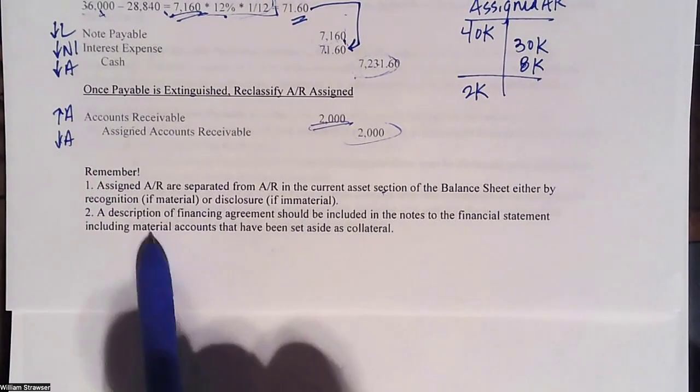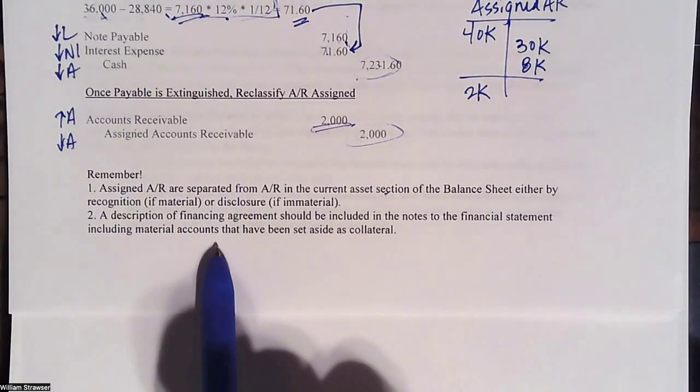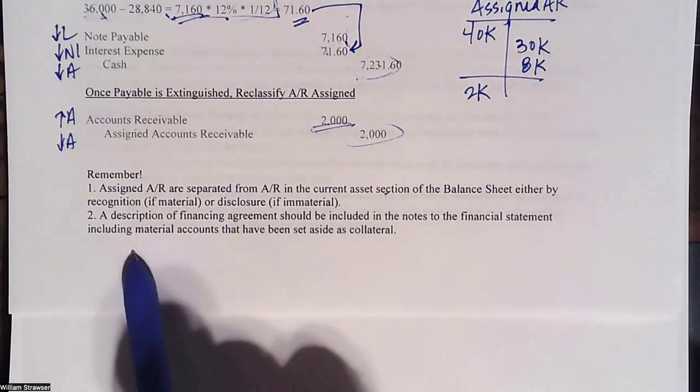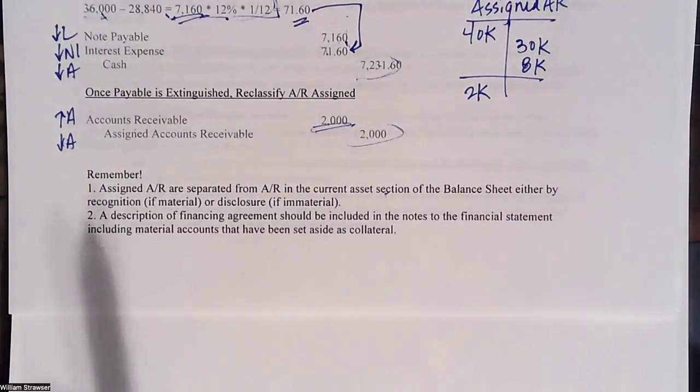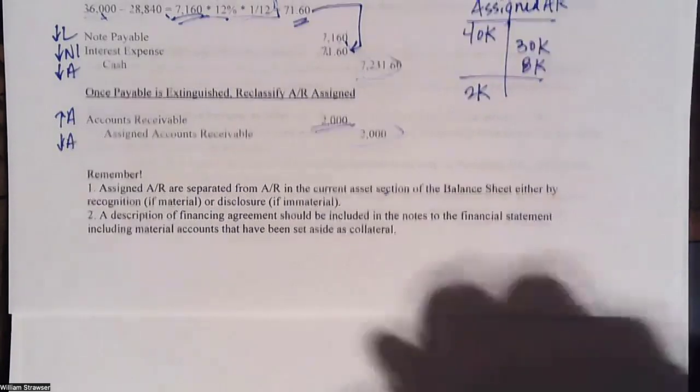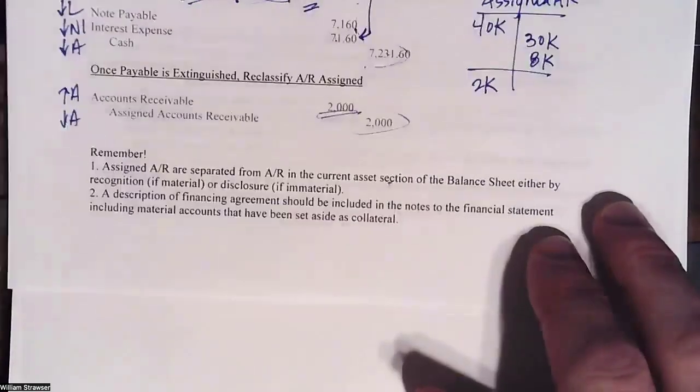And we should, regardless of whether it's material or not, have a description of this financing arrangement included in the notes to the financial statements. And we need to specify the material accounts that have been set aside as collateral in that financing arrangement so that our investors are fully aware.